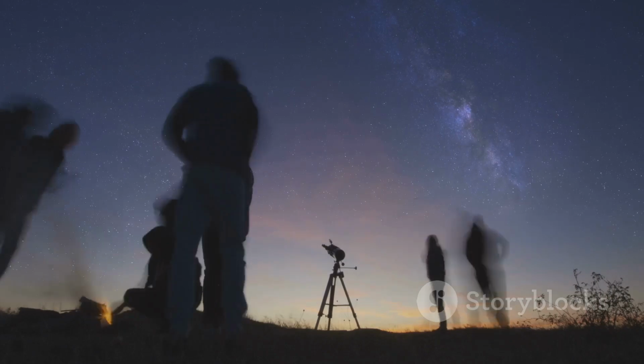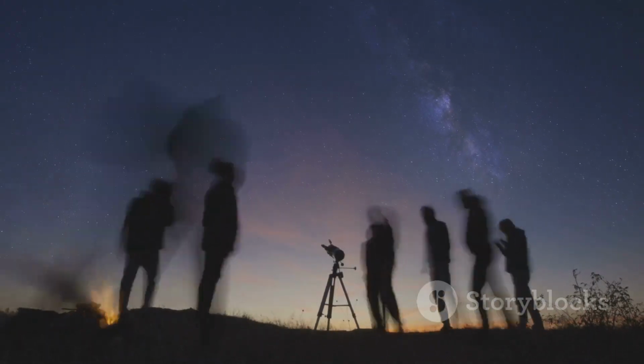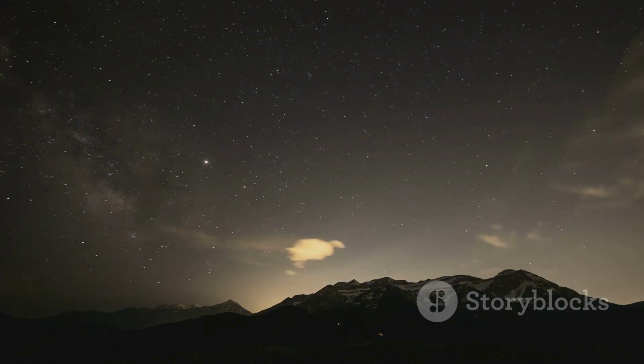So next time you look at a clock or gaze at the stars, remember the unseen forces at play. Think about how gravity is shaping time, subtly influencing every moment.